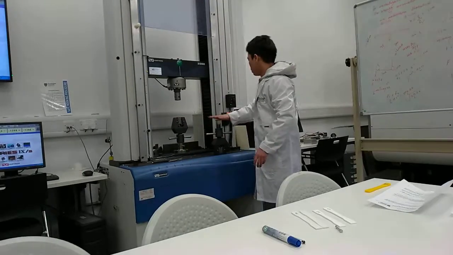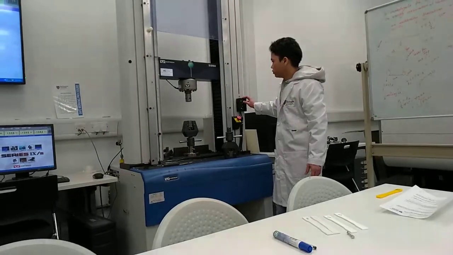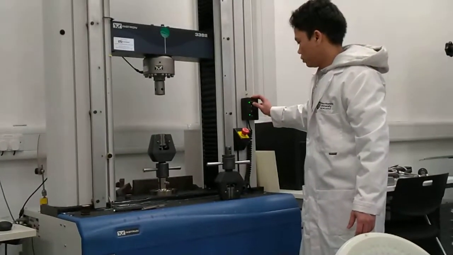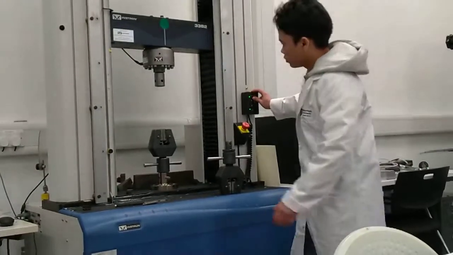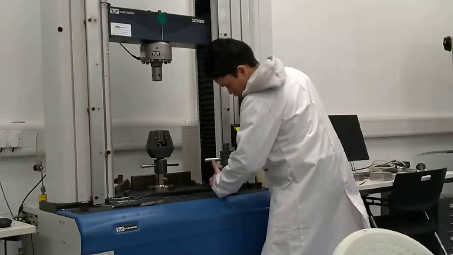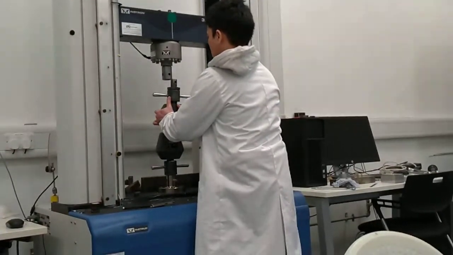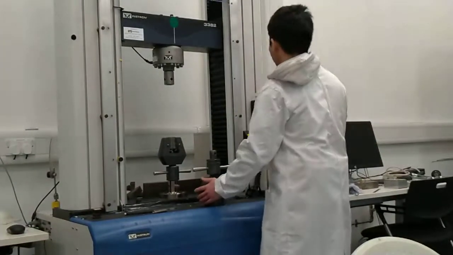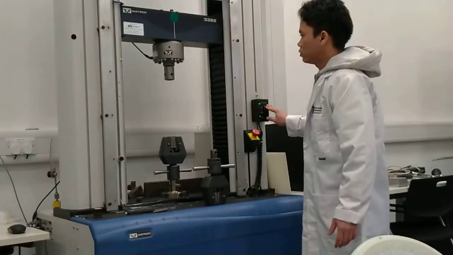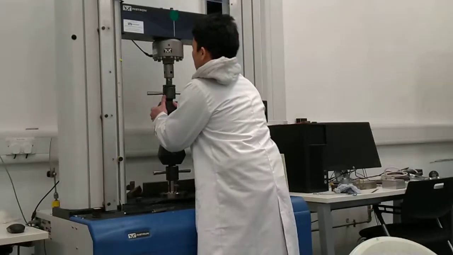Okay, so when we deal with the upper grip. More. Okay.